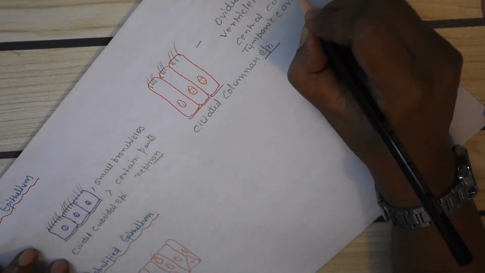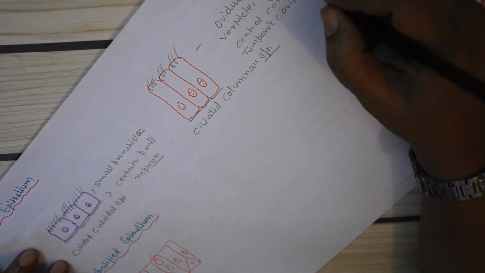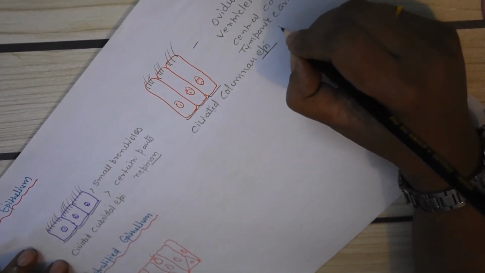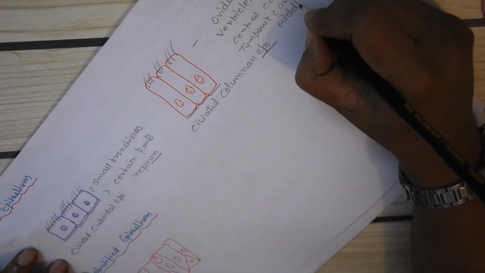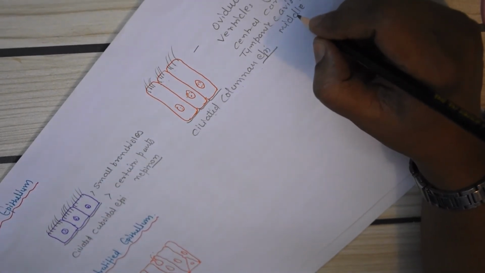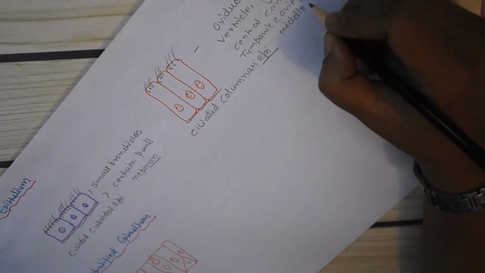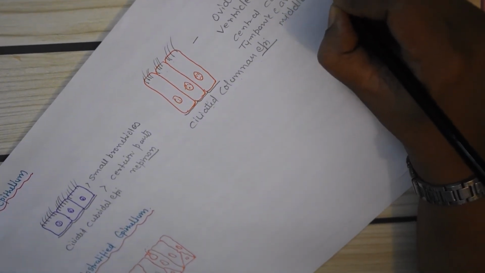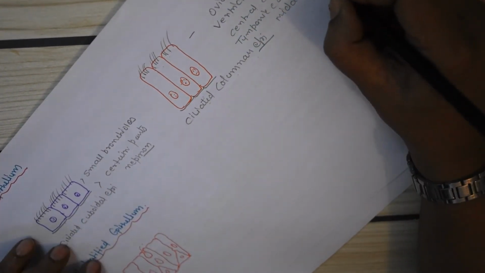So these are important examples, and often questions are asked about the location of different types of epithelium. So this is about the ciliated epithelium.